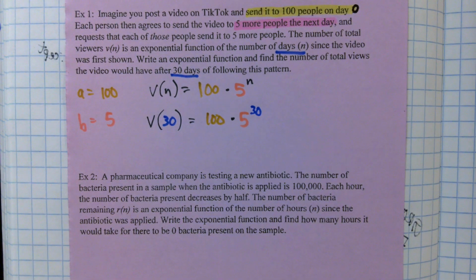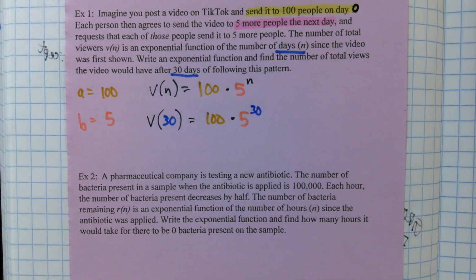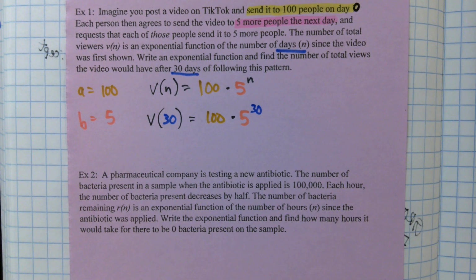Oh, I got to times it by 100. You're right, my bad. You should have done the Cutco. No! Okay, 93 septillion views. That didn't work out. Somebody would have to have at least 1,000 accounts.